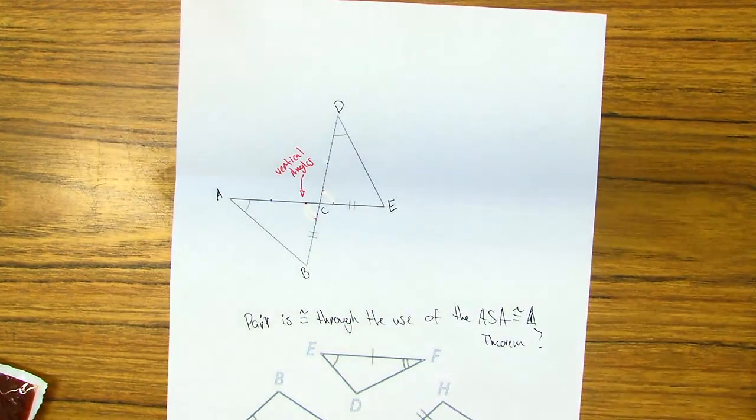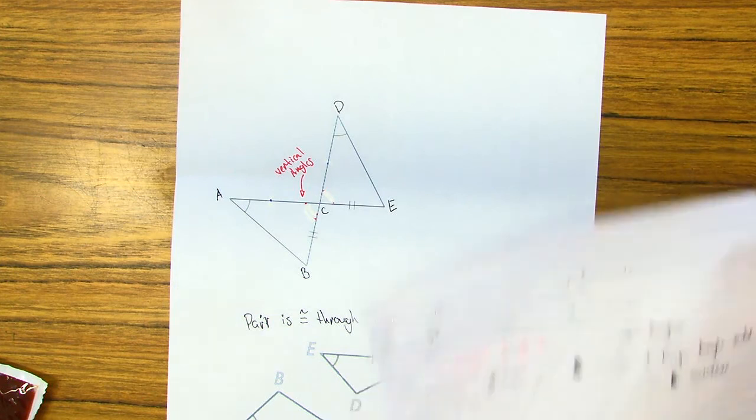Where is the paper? Momento. Okay, here.